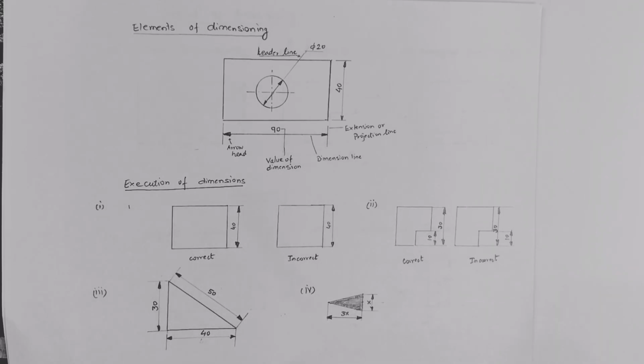Now is the execution of dimension. So very first, the projection line should be drawn from the visible feature of the object and extend slightly beyond the dimension line. As you can see over here, this extension line is starting from the exact object and extended beyond the dimension line. In this case, that is not extended beyond, this is only up to the dimension line. So this is incorrect, this one is correct.